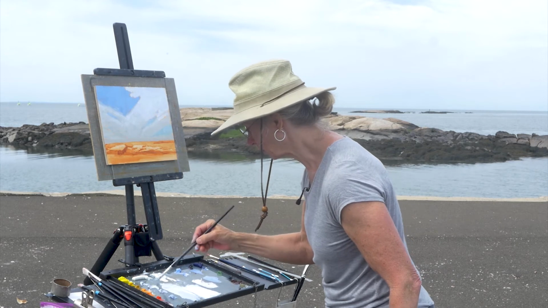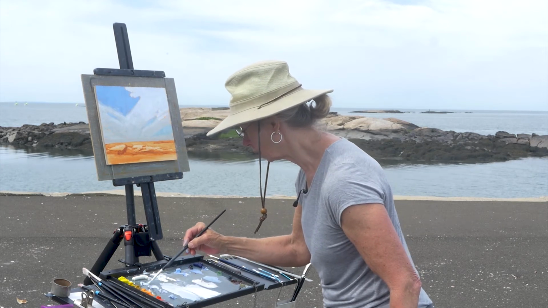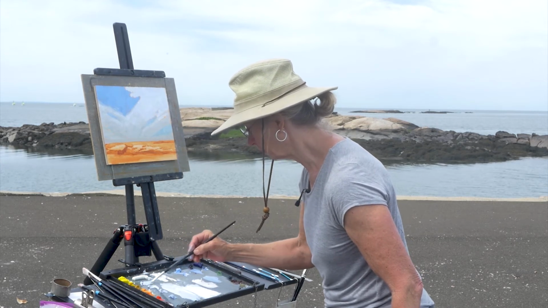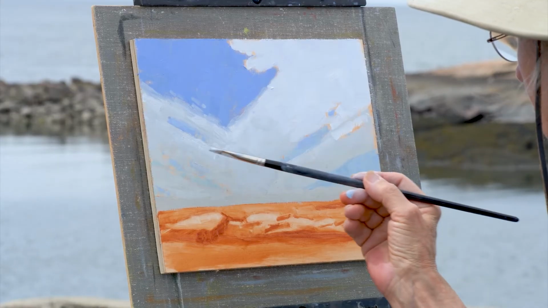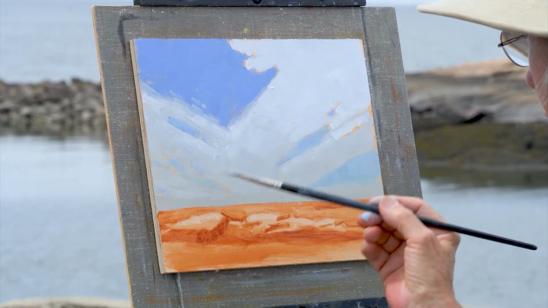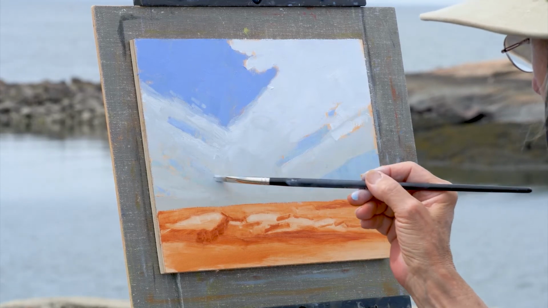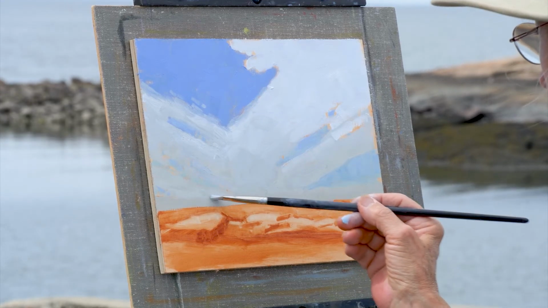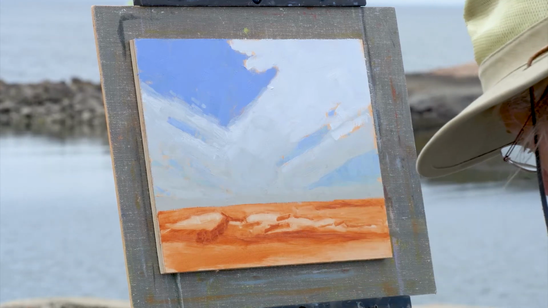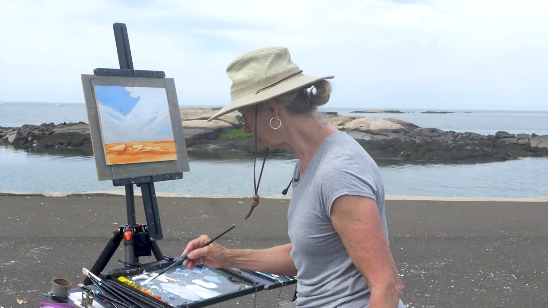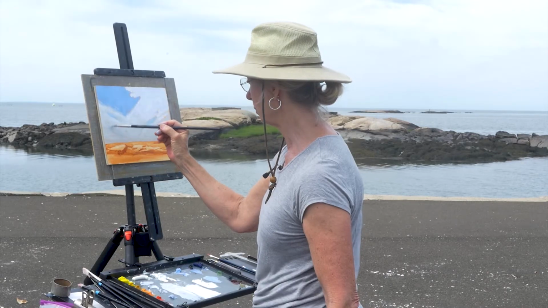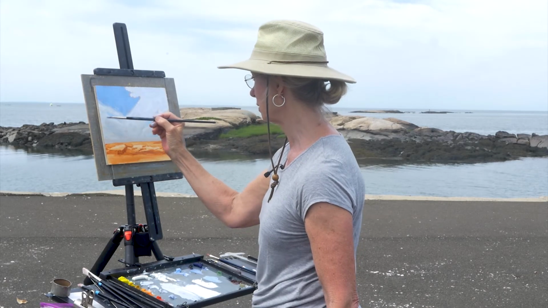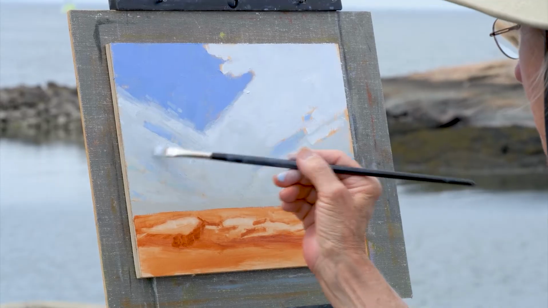Let me go back to the darker gray. And I'm likely to have to reinstate some of the blue sky for clarity that peeks out in between these lower cloud masses.